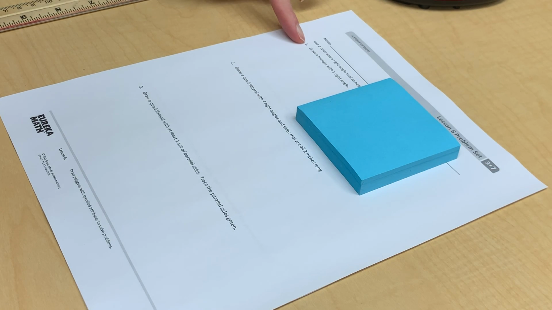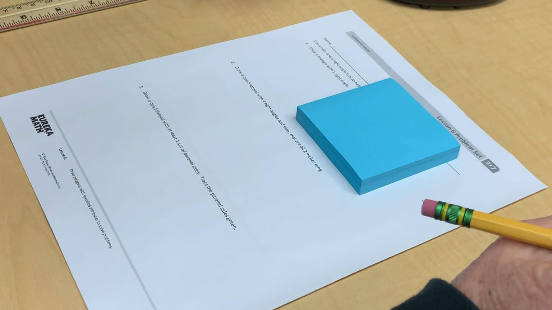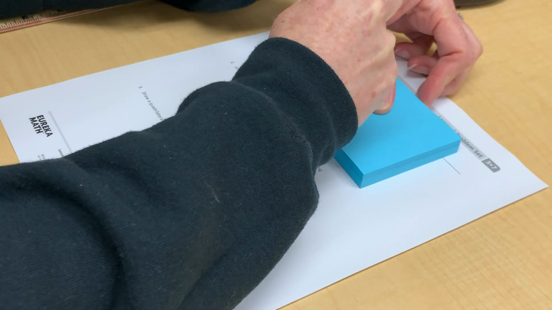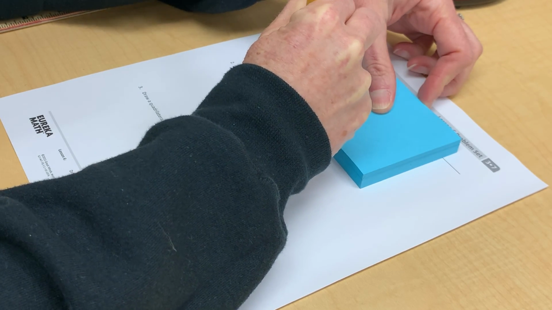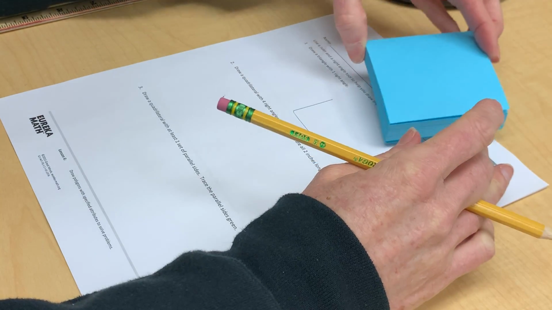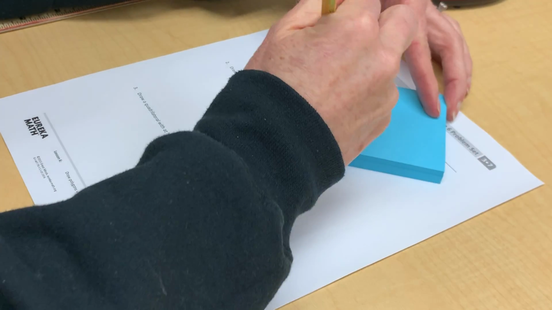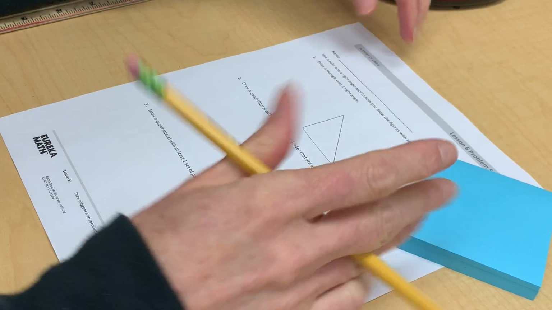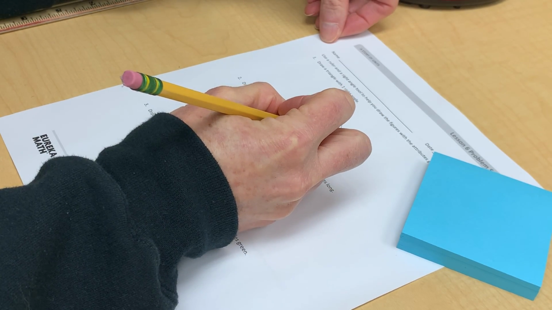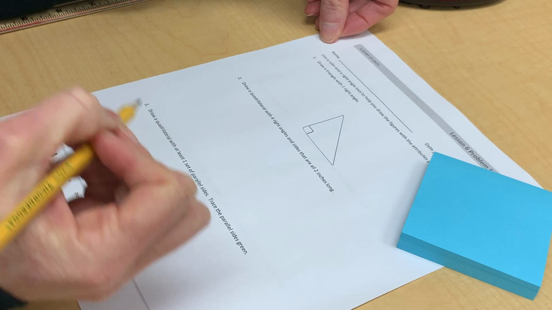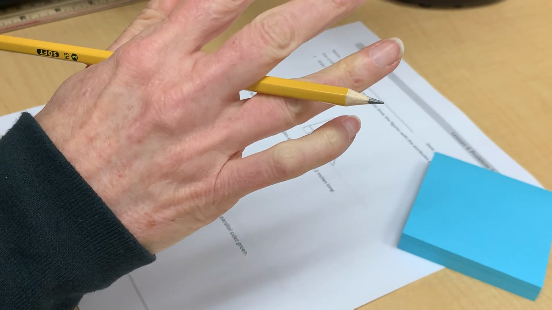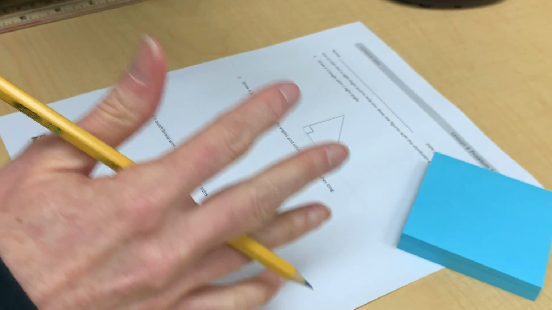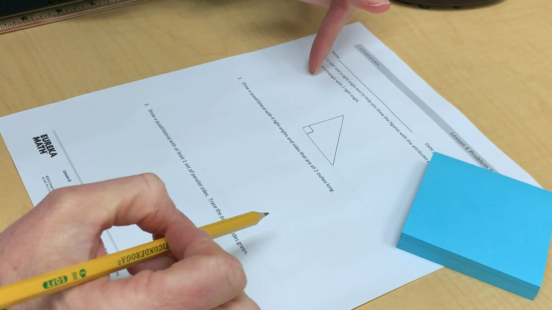Now this question isn't asking me for any specific side lengths or anything like that, just the right angle. So I'm going to use this also as my straight edge. I'm going to go there and right around there. And then I'm going to use this side to connect them. So a triangle, as we know, has 3 sides. And to show that this is a right angle, I'm going to put a little right angle box inside. Because remember, we talked about how geometry has symbols of its own to communicate to other people what's happening in the figures.